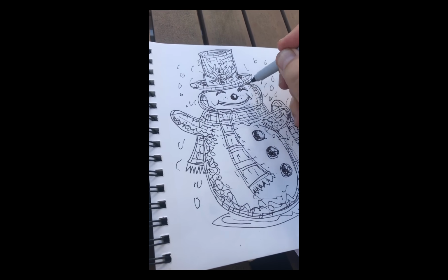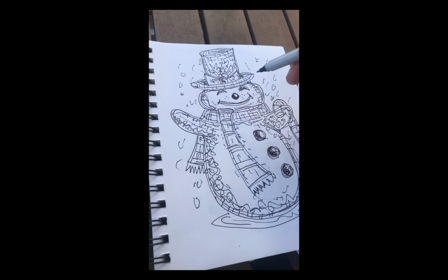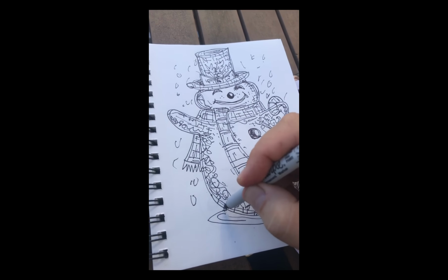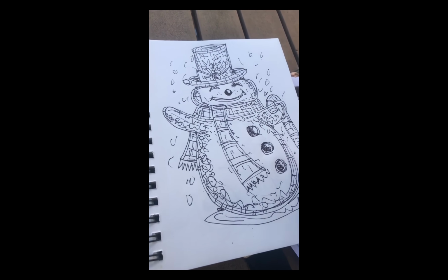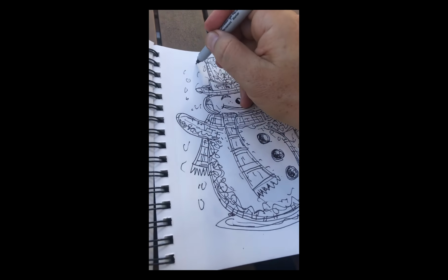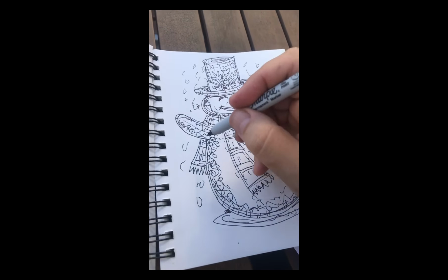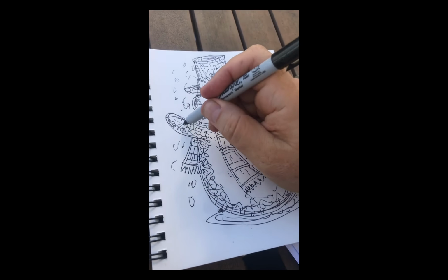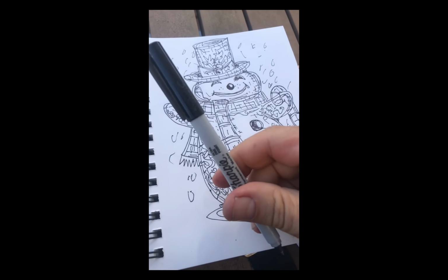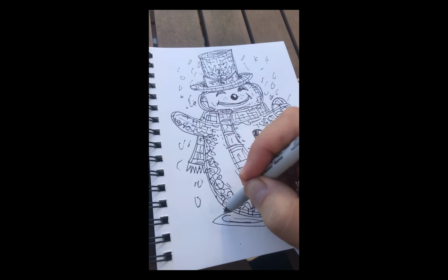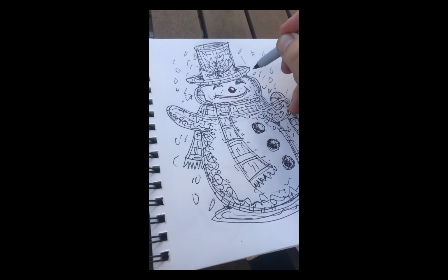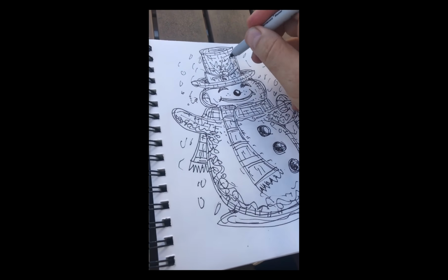And these eyes. And this, it's kind of a little snow, like a little snowstorm. And we'll add some more stuff in front. But you know, he's in the snowstorm. Look out, everyone.